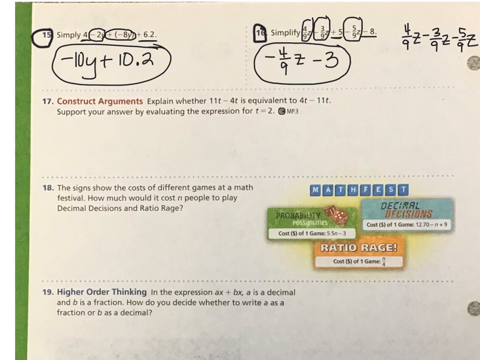And in number 16, notice again you have fractions, but they were nice to us and they gave us fractions with common denominators already. So we just had to simply compute the numerators. So 4/9 z minus 3/9 z minus 5/9 z literally means we're going to do 4 minus 3 minus 5. So don't worry about the denominator as long as it's the same on all 3 fractions.